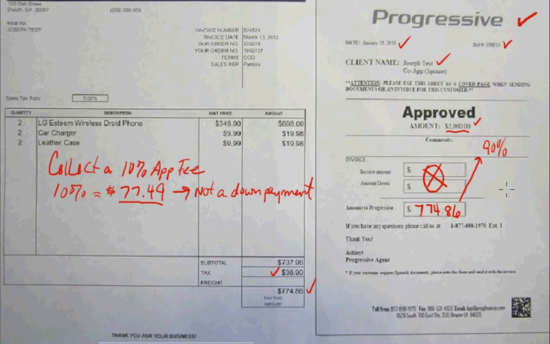And in this example, 90% is equal to $697.37. You may ask yourself, well, why is Progressive only going to fund my store 90% of the amount in the bottom box? Well, the answer to that is that you collected 10% up front, the $77.49.